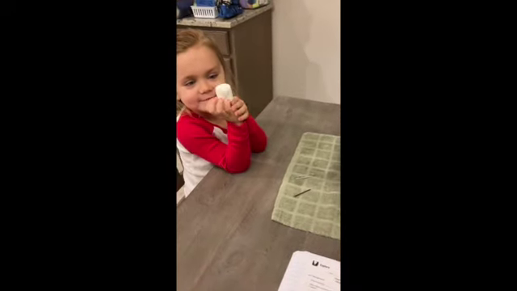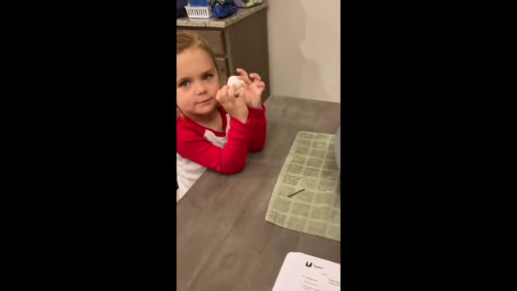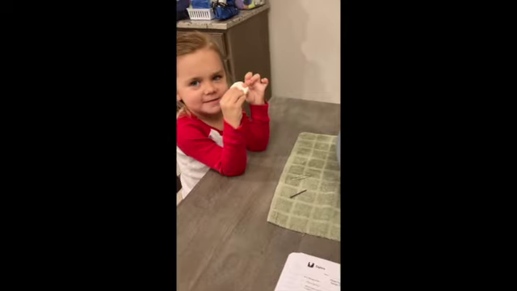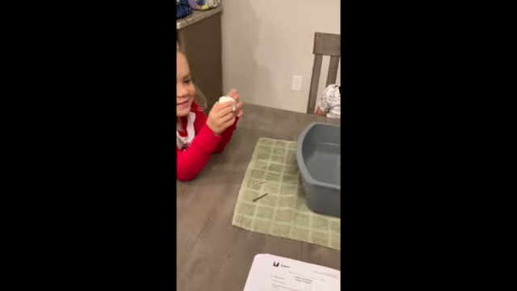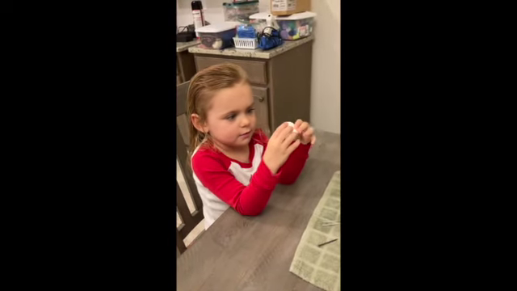So first, Elise, hold up the marshmallow. Okay, Elise, do you think that marshmallow is more or less dense than water? Less. All right, Elise's prediction is less, so I'm gonna write down less. Do you think it will sink or float in the water?